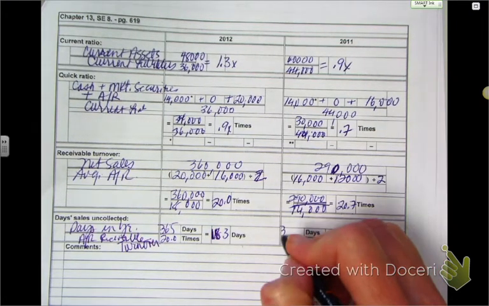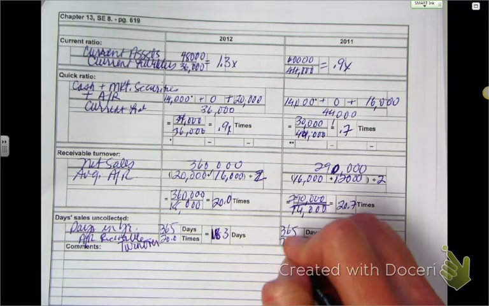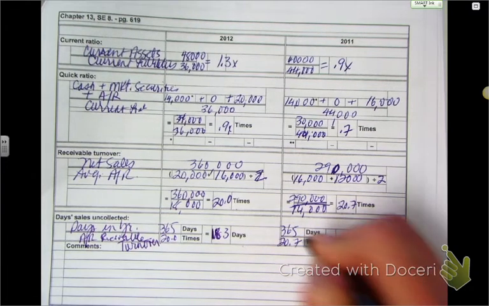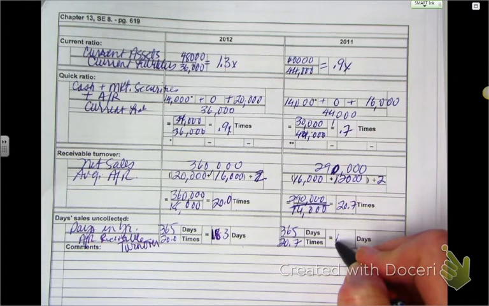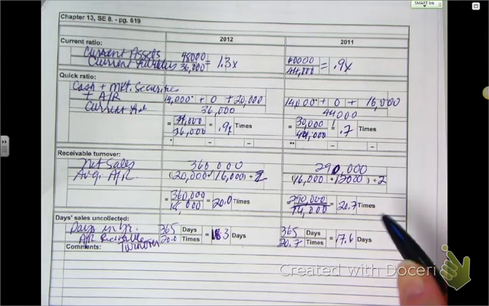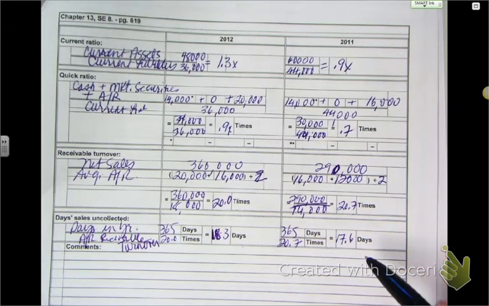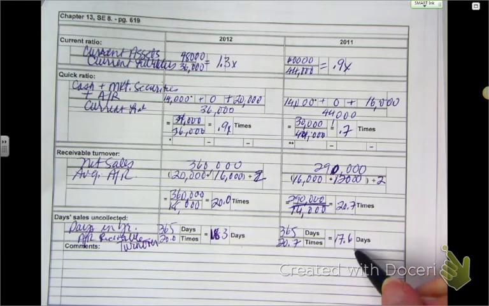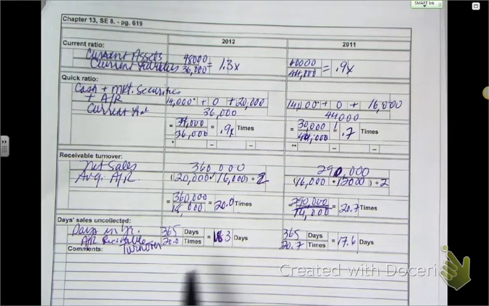And then on this side, 365 times 20.7, and in this particular year, they were able to collect their receivables in an average of 17.6 days. And if we look at this again between the receivable turnover and the days uncollected, both of these weakened a little bit during this period between 2011 to 2012.